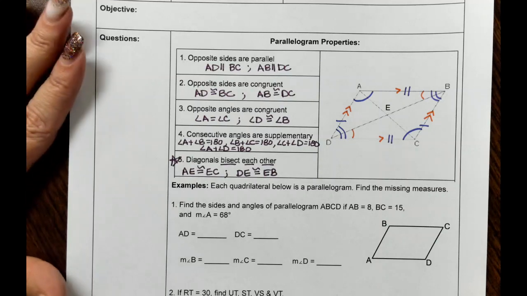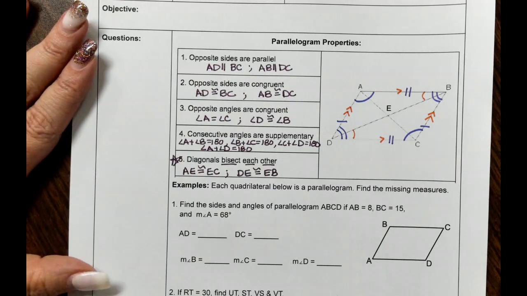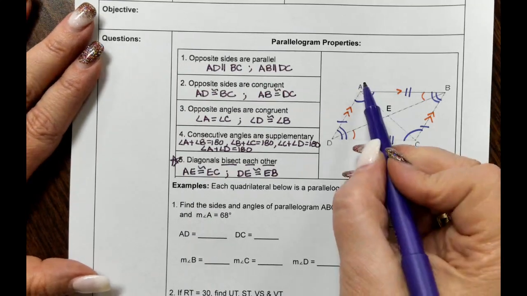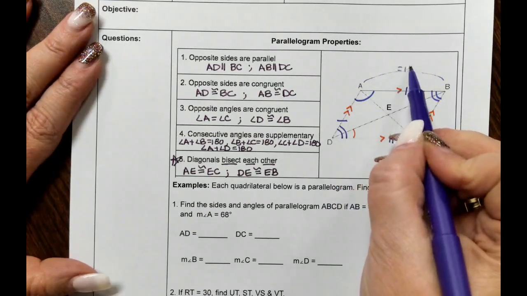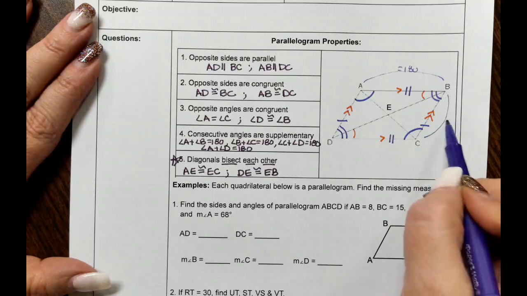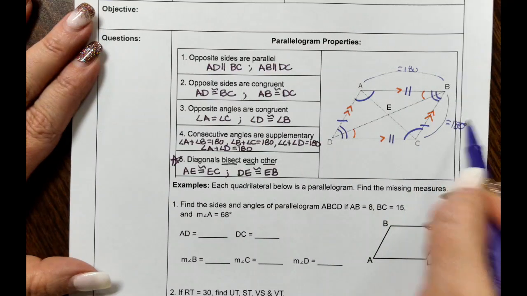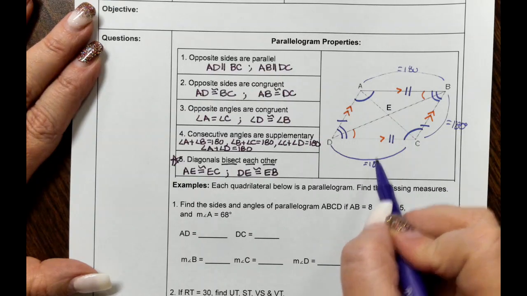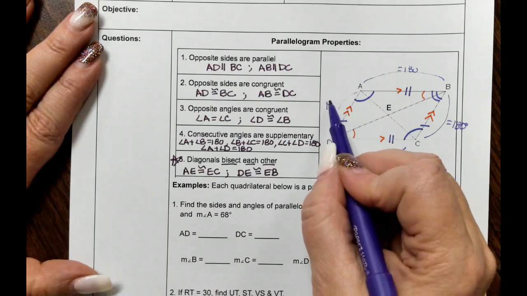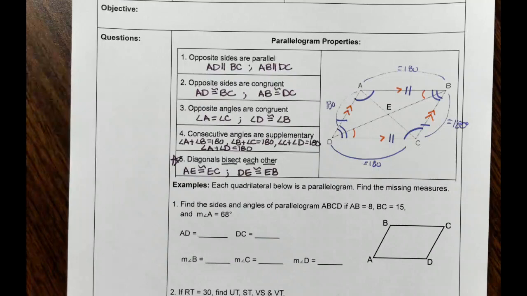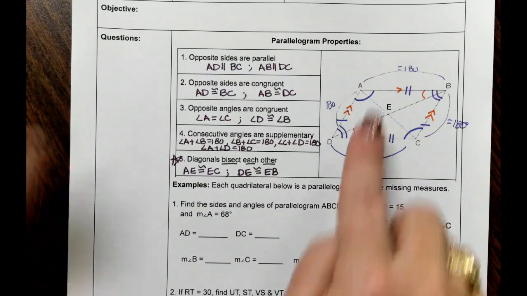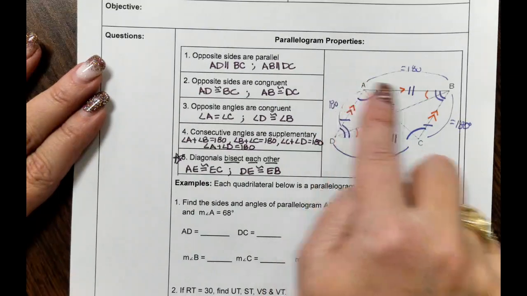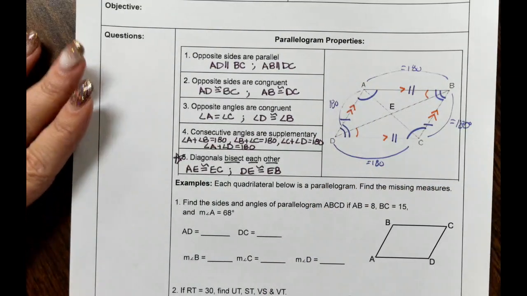Because the lines are parallel, we have that our consecutive angles are supplementary. Consecutive means one right after the other. So A and B equal 180. B and C add up to 180. They're supplementary. C and D are supplementary. And A and D are supplementary. That's because they are consecutive interior or same side interior angles for parallel lines.